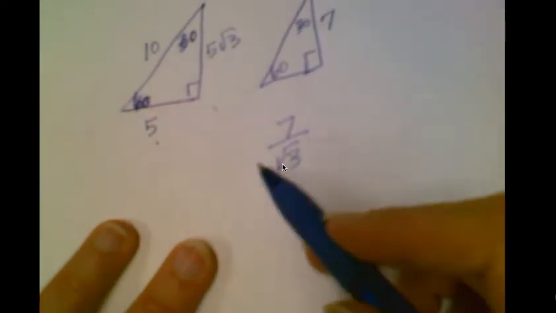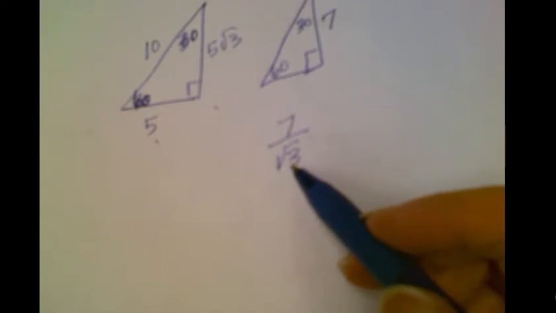Now, this is an issue because we can't have square root of 3 in the denominator. So I need to multiply it by square root of 3. So I get 7 square roots of 3 all over 3. The hypotenuse is twice as much as this, so it becomes 14 square roots of 3 all over 3.